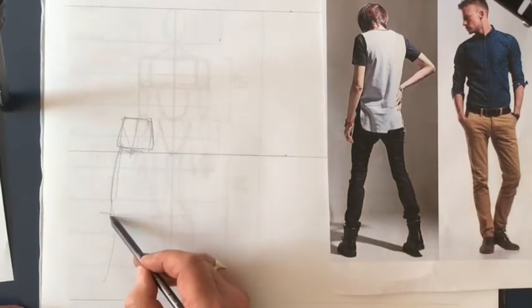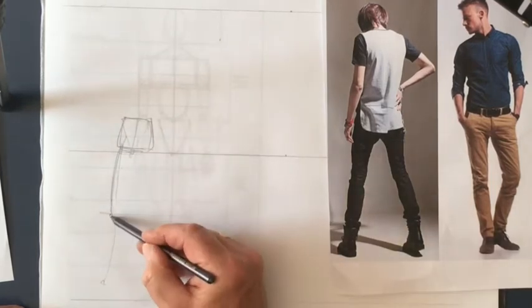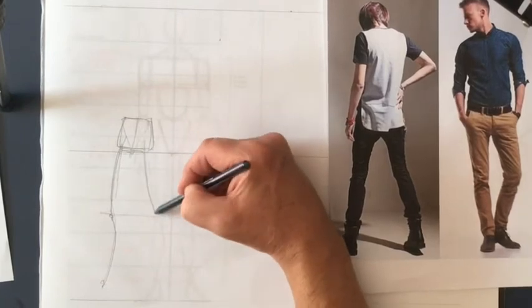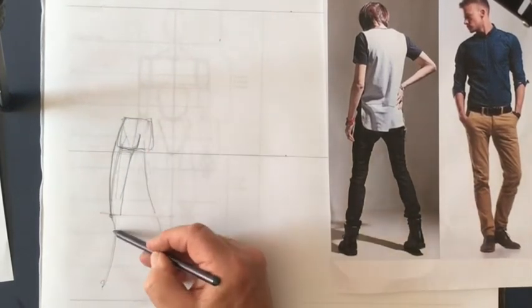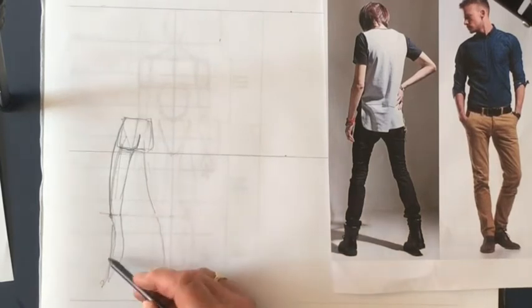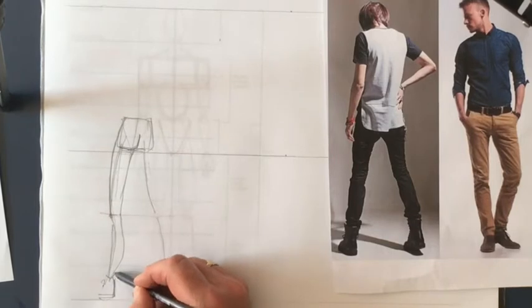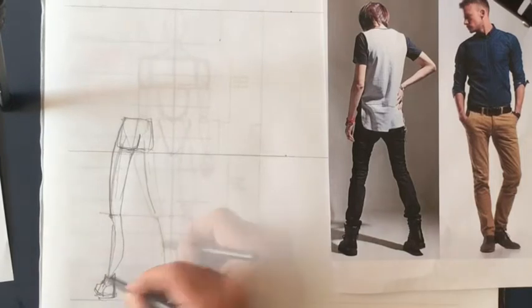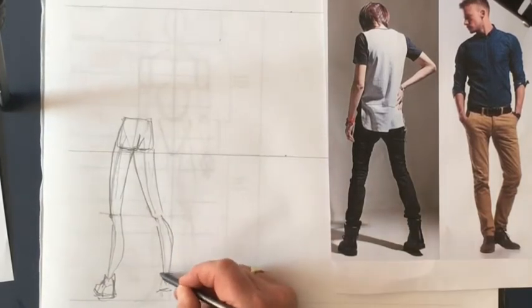Okay, sorry, so the knees are here, ankles are here. So I'm going to go forward for the top leg and then back curve there. And the same here, I'm going to go forward and then back. And this foot, we're seeing it almost completely from the rear. And curve out for the lower leg.